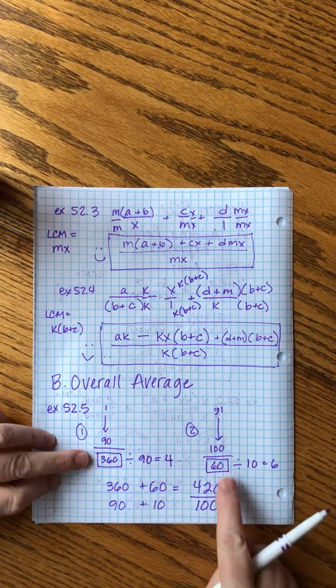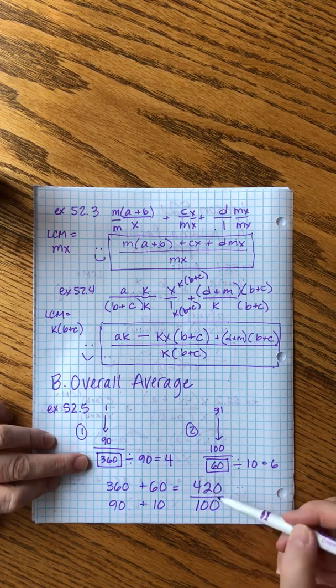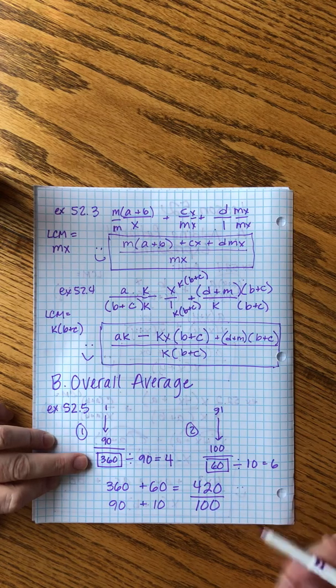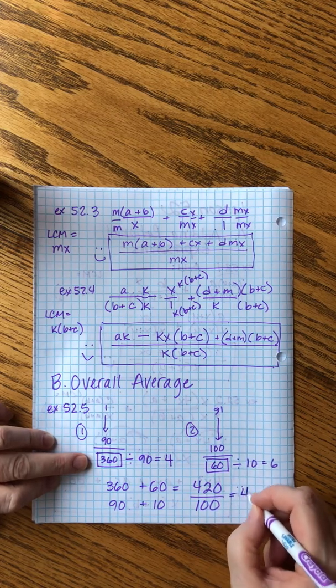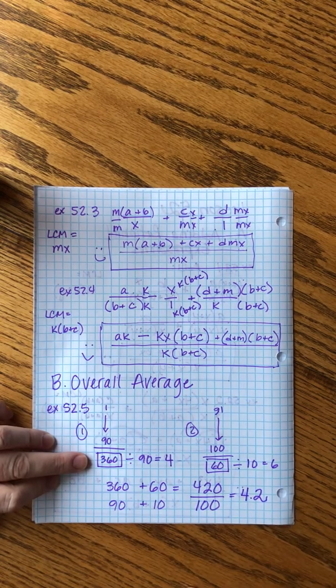So we had 420 total points, if you will. I don't know what those represent. I think of them as points on a test. Maybe not. But the actual items added together came to 420, and there were 100 of those items, so the overall average is 4.2. That's the way that works, all right?